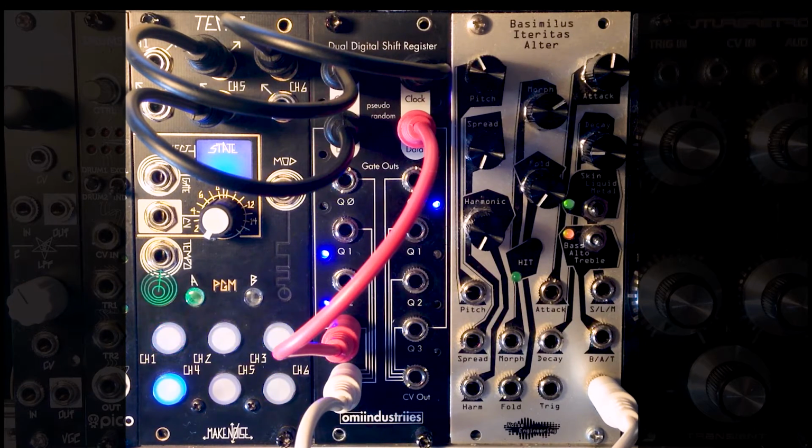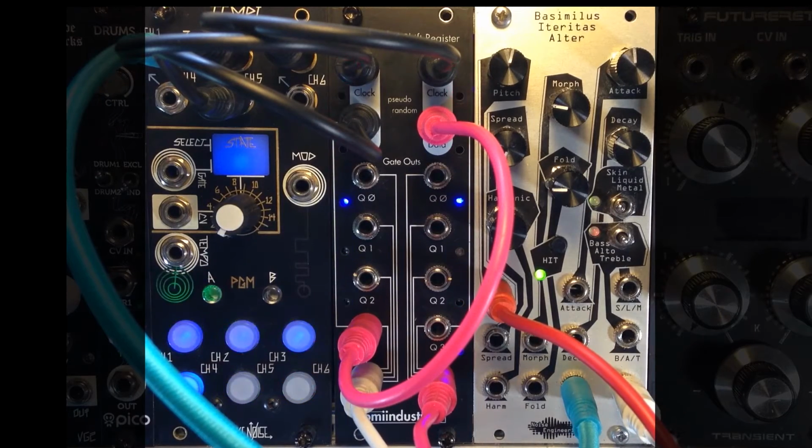Let's hear it used to sequence the pitch of an oscillator. Here we're listening to channel A, the left side. And here's channel B. And back to channel A. Changing the rate of the data signal will affect the resulting sequence.